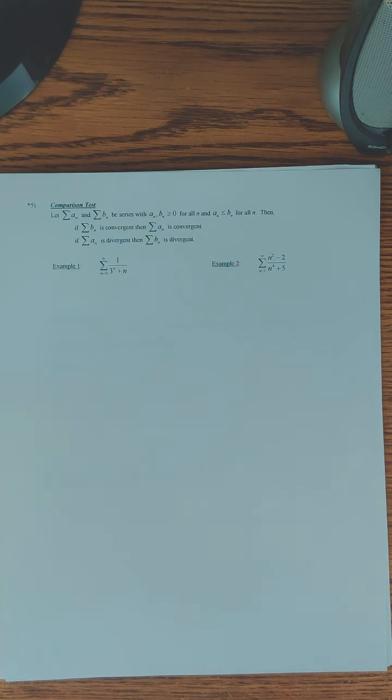We have to pick a series that we already know either converges or diverges. And then we have to prove that that series is related to the given one in a certain way. And then once we do that, the given series will act exactly the same as the other series. So here's the way this works.